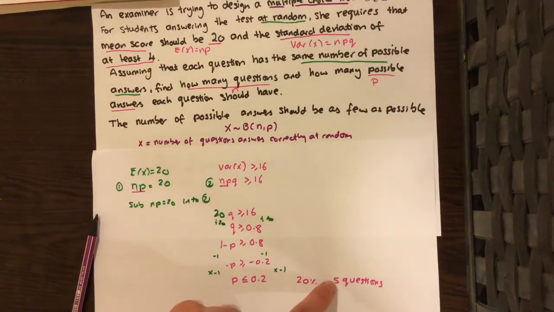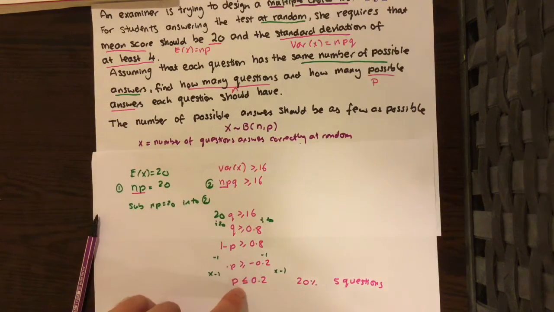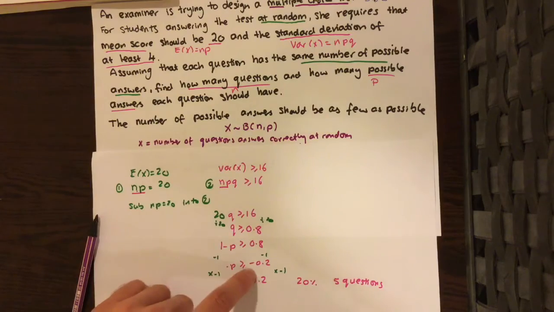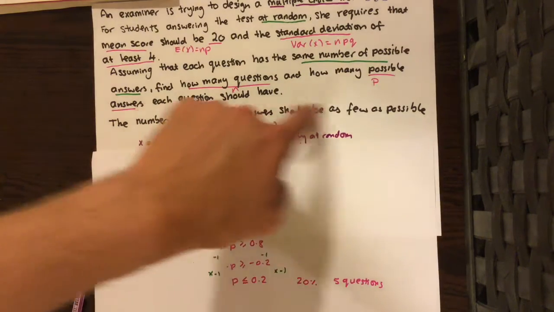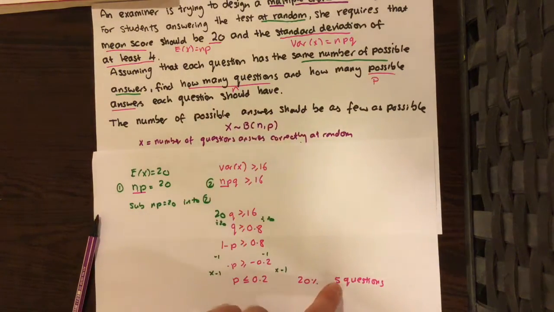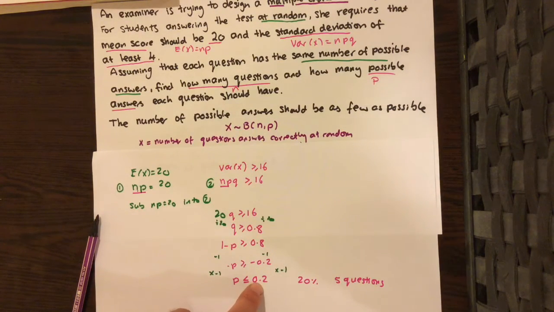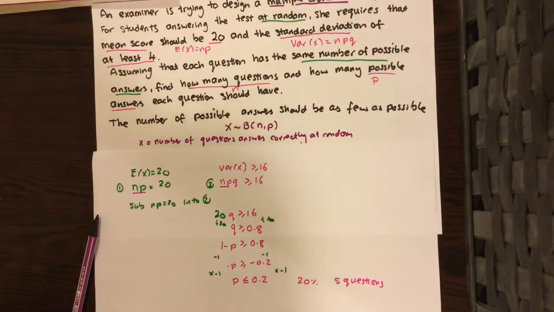If we increase this to 6, 7, 8, 9, 10 answers, this probability is going to go down and still satisfy this part, but we want as few answers as possible. As soon as it goes to 4, this becomes 0.25, which is too large for the inequality. So we can be quite safe that we have 5 possible answers, a 0.2 chance of success.